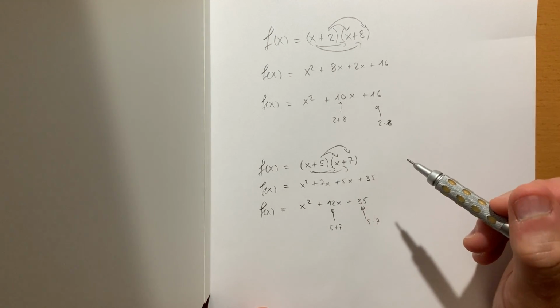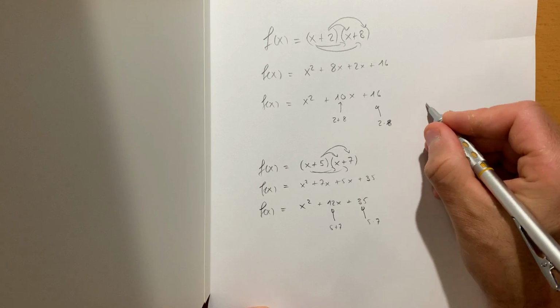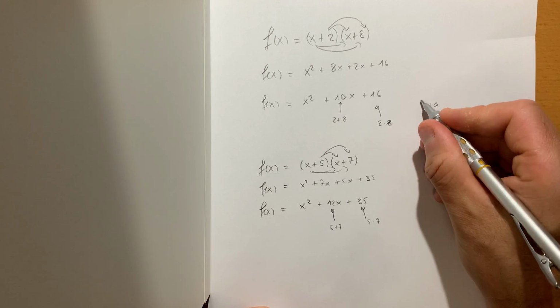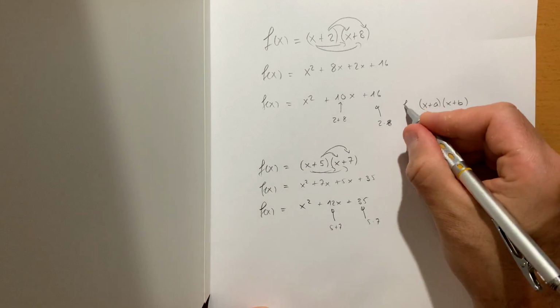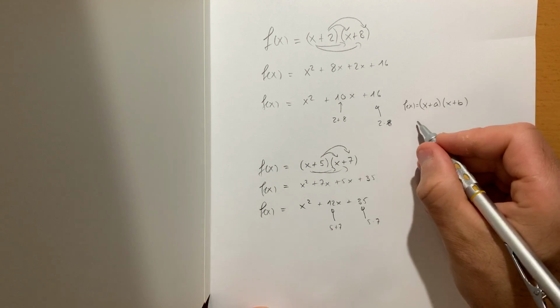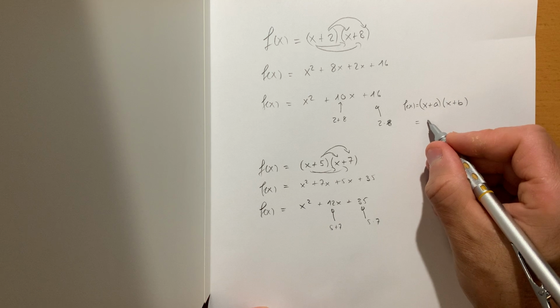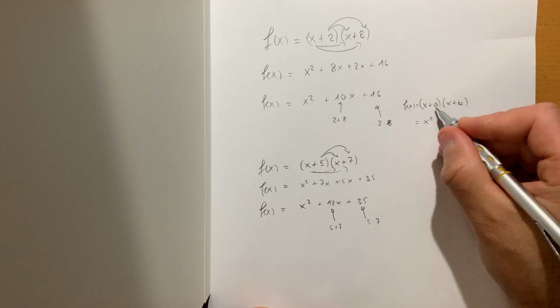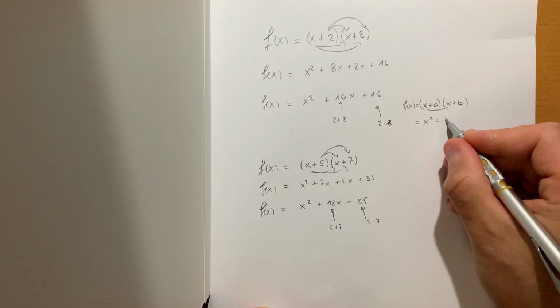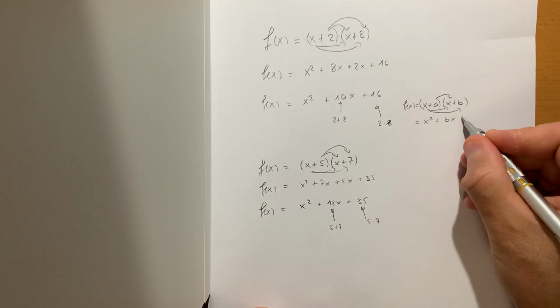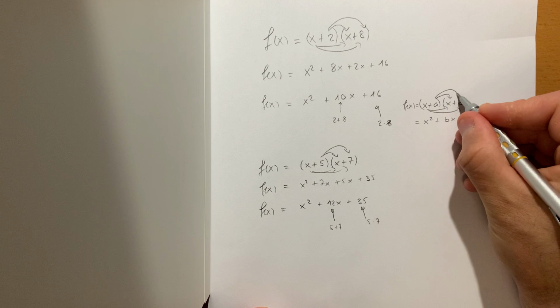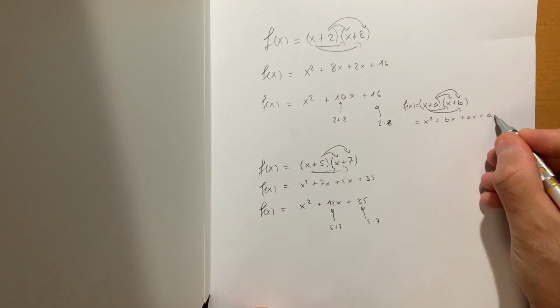It's quite clear. So you could do it in general. X plus a, x plus b. Well, this would lead to x squared plus b times x plus a times x plus a times b.